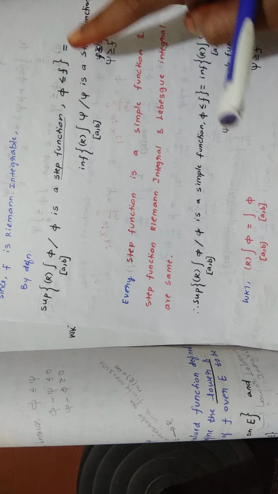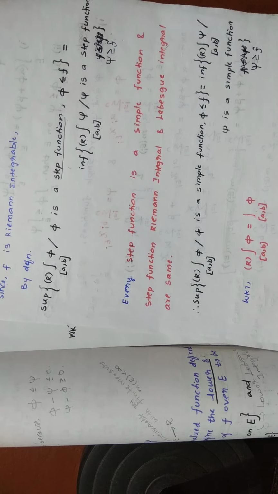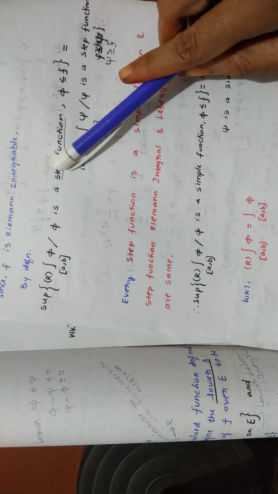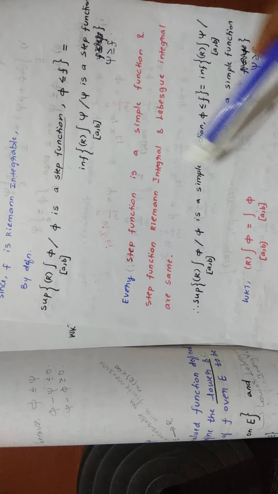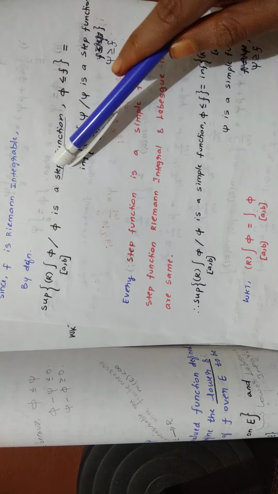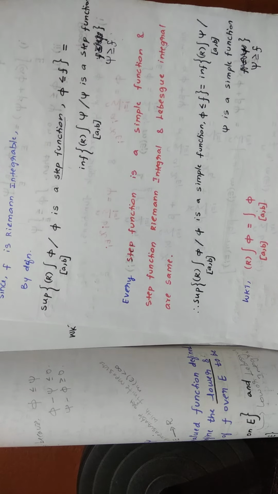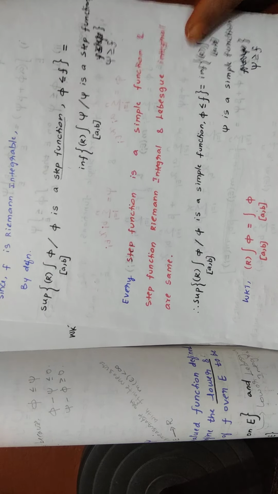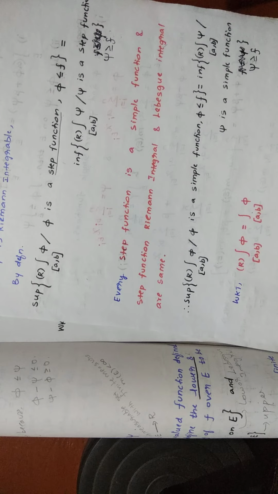Only one change you have to make: in the place of step function, you have to write simple function. In the place of step, you write simple. That is the only difference you are making. Everything else will be there as it is. You have to write it as it is.